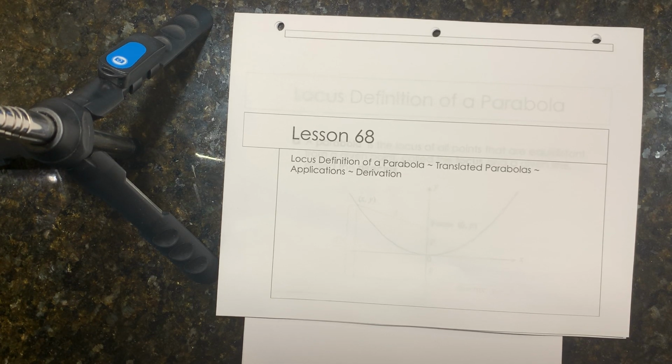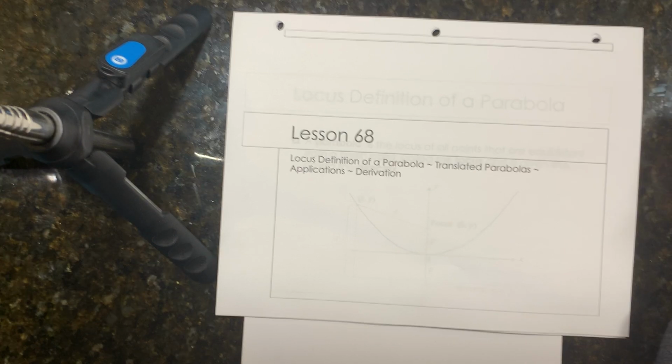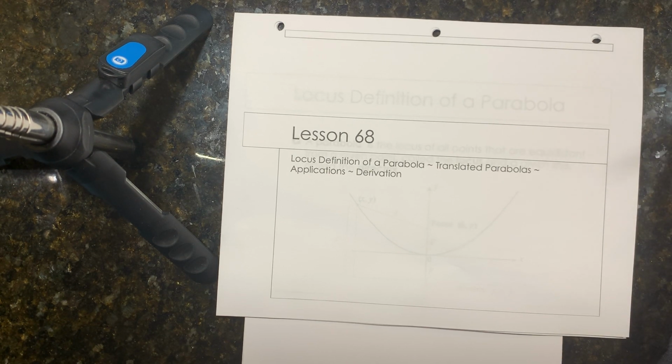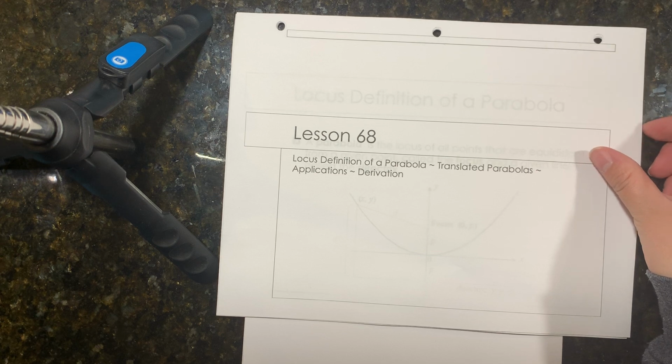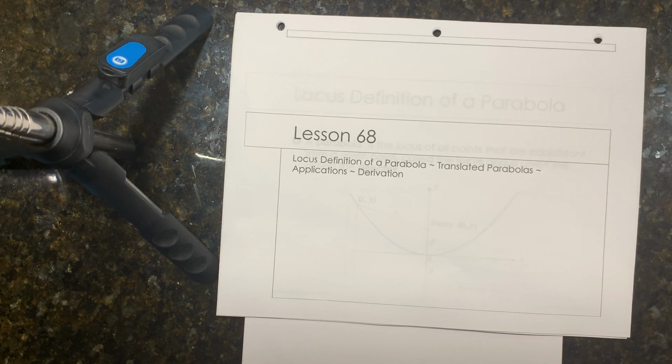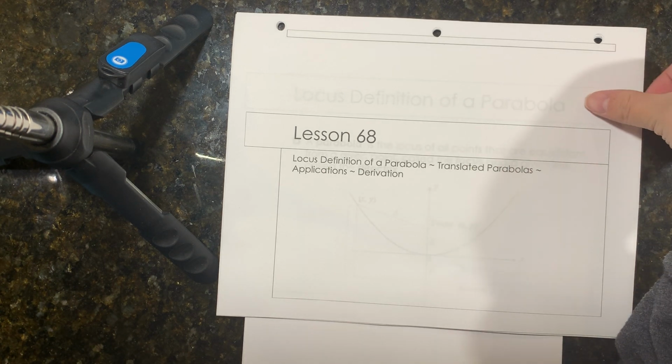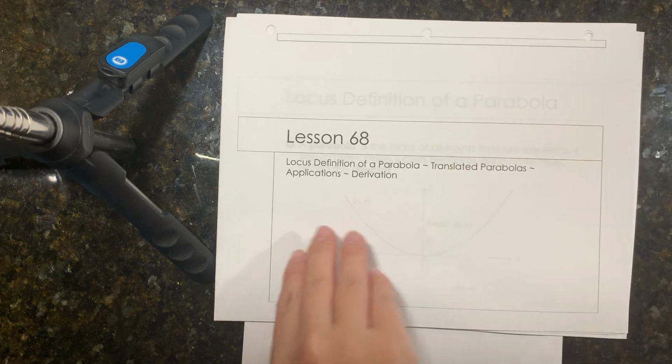Hi everyone, in Algebra 3 today we're going to be going over your new material from lesson 68, which is on the locus definition of a parabola, translated parabolas, and then applications and derivations. So we are going to be going over a new equation for parabolas that we're going to be evaluating, graphing, and then shifting around.